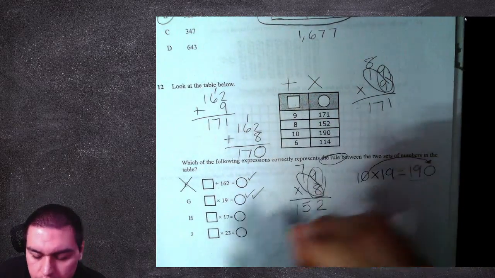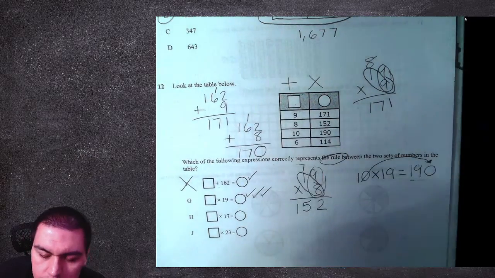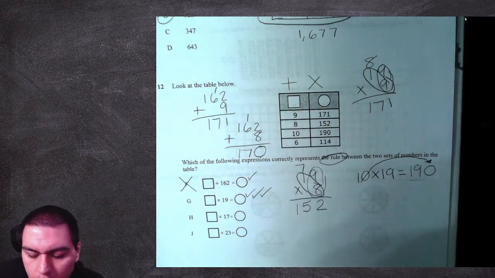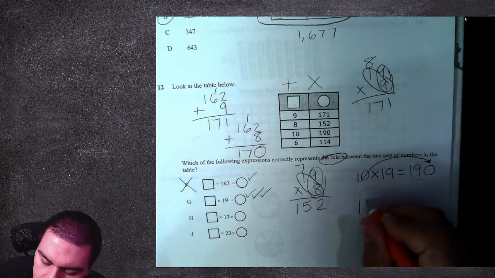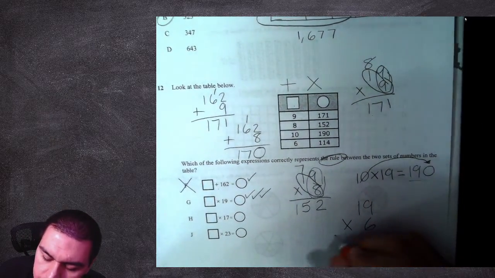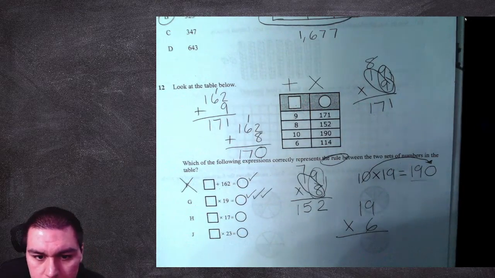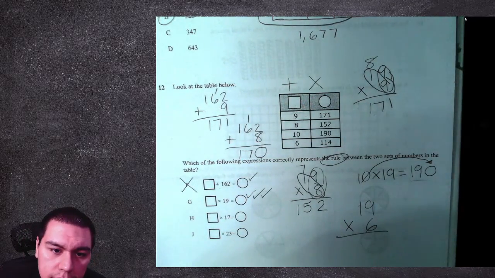The same number on my chart matches again. One last problem to check. 19 times 6. Bella, are we writing this down?